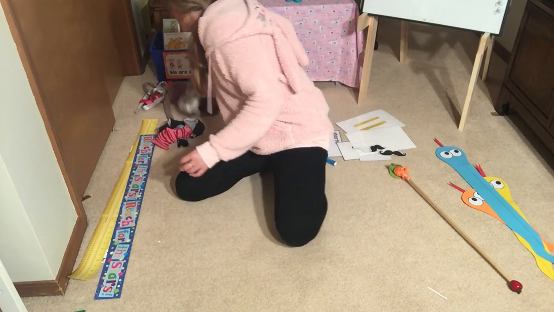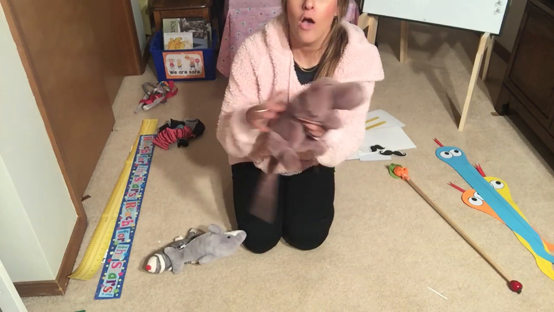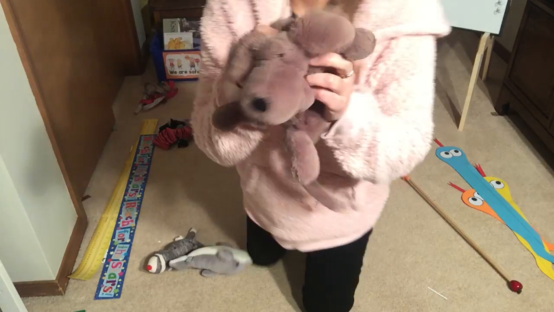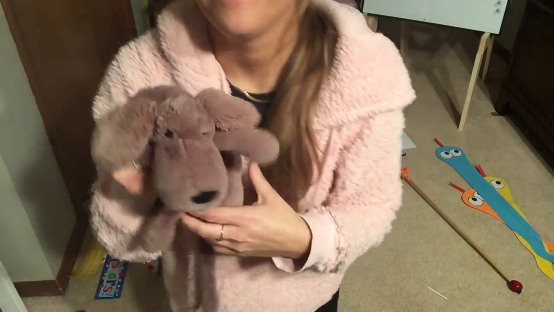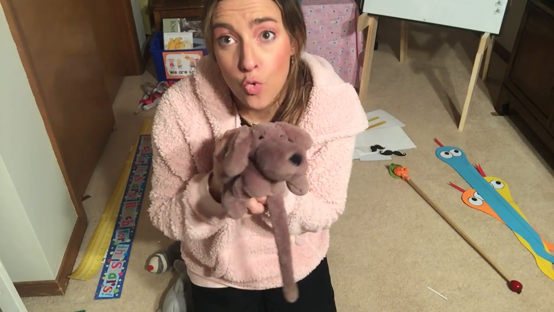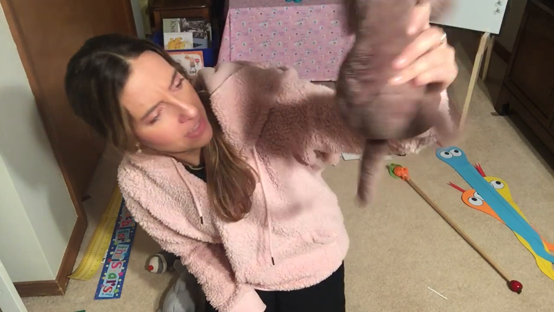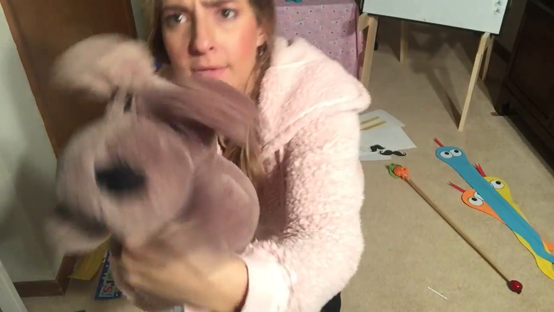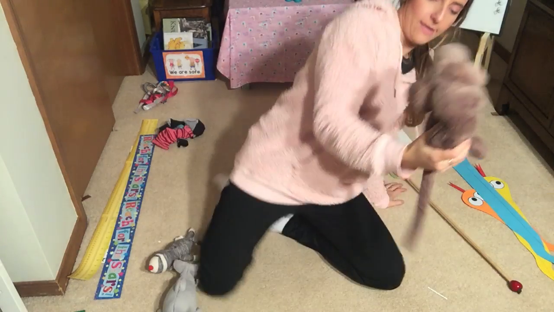Now, for our last one, oh my gosh, should we do animals? We have two more, and then you're going to have some practice. Oh, we have a friend. This is one of my doggy friends. He is so soft, and he has a long tail. My goodness, he looks like a monkey. I'm not a monkey, silly Miss Heather. Well, you do have a long tail.